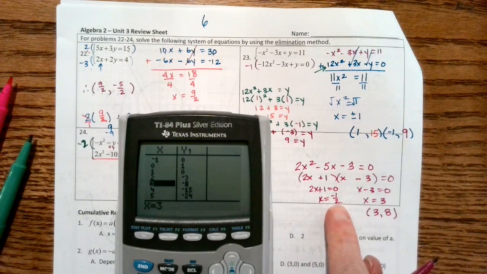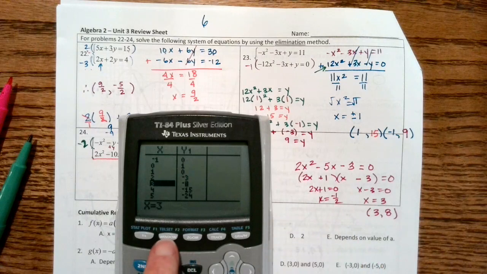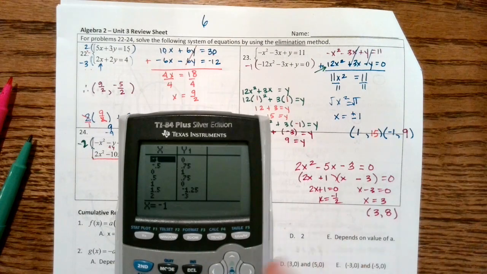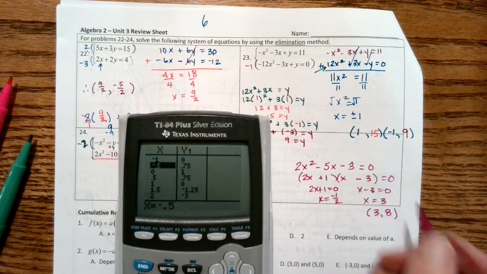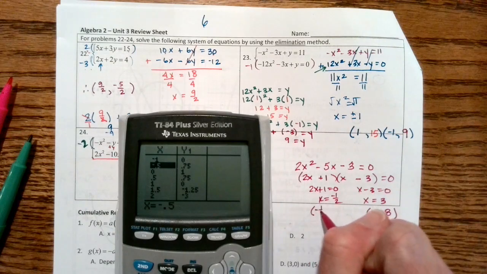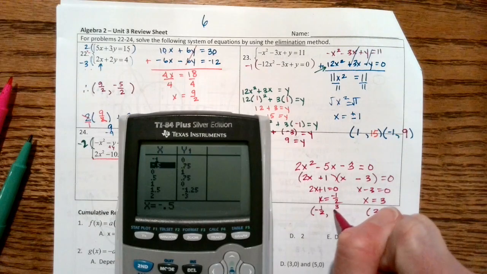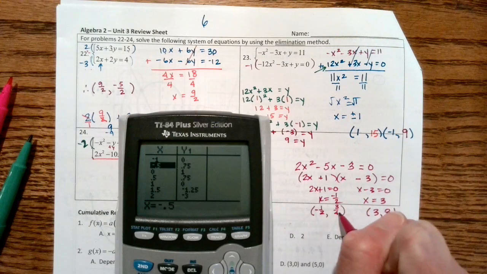So I'm going to use my table set. It's the second function on window. I'm going to ask my table to go up by halves. Now I can see negative 1/2. There it is. Negative 1/2 and 0.75 is the same as 3/4. So I'll leave that in fraction form.